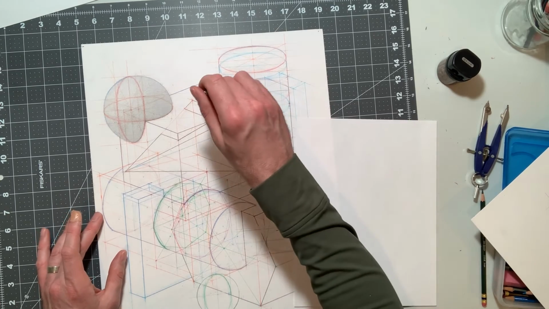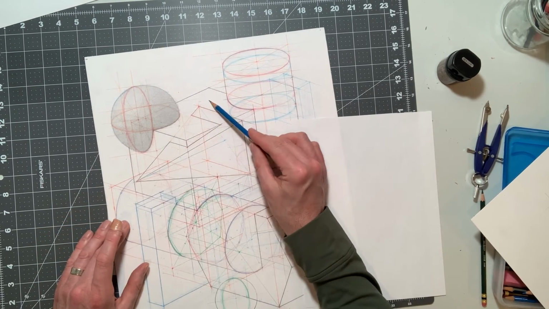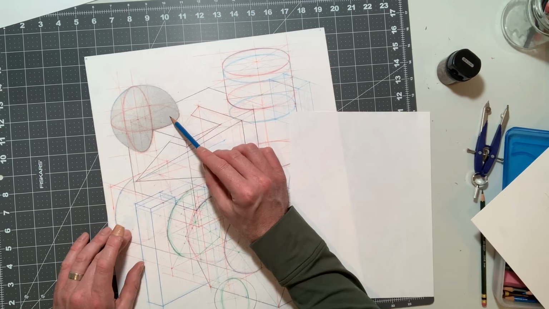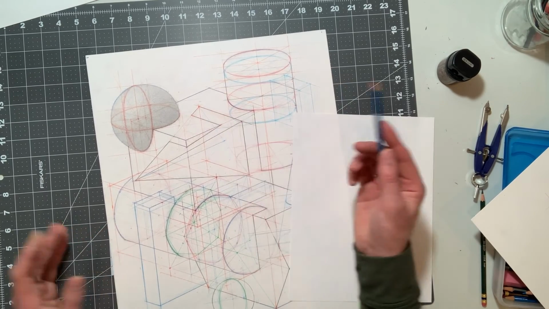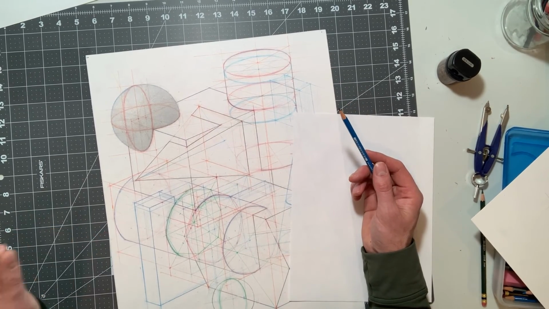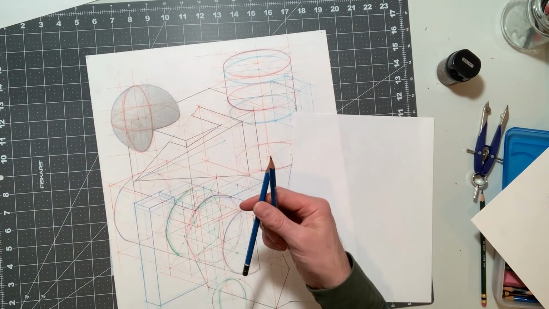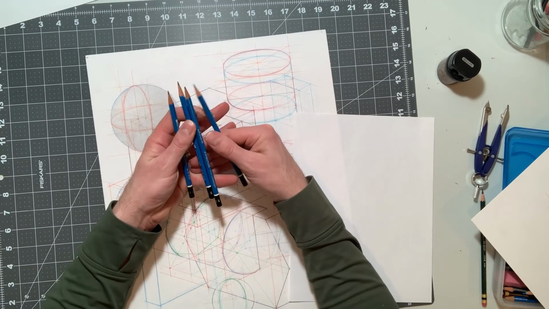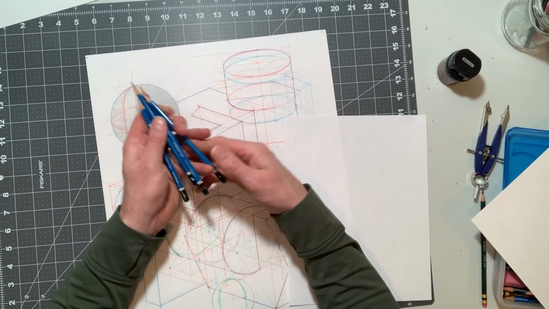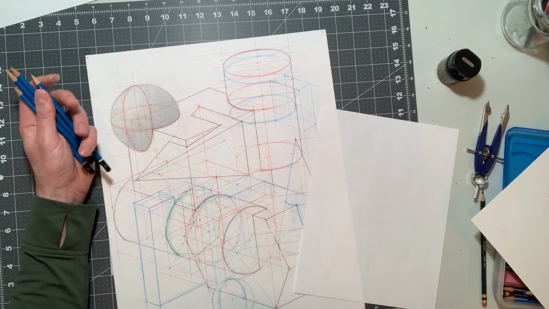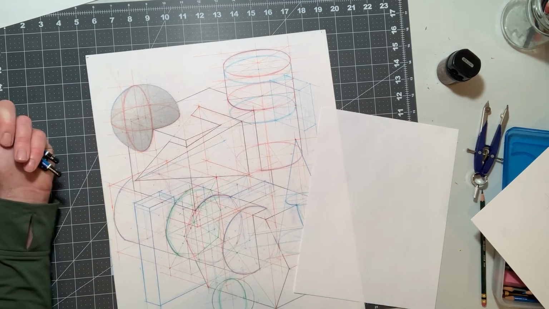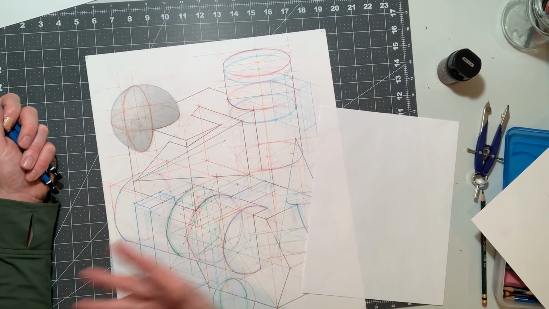Maybe I'll hit this guy. So when I apply this tone here, this is going to be a light tone, so this should be darker than that. This should just be one quick layer of 4H, or maybe two layers of 4H. So you're just going to go back and forth between these four pencils here, 4H, 3H, 2H, and H, and achieve that. And that's it. Don't go any darker than H. And it depends on your pencil as well.